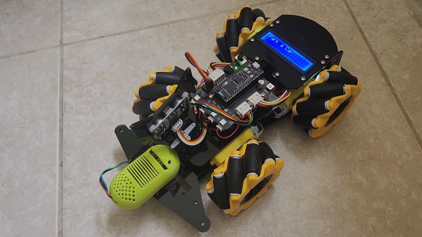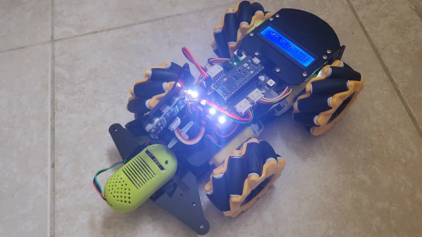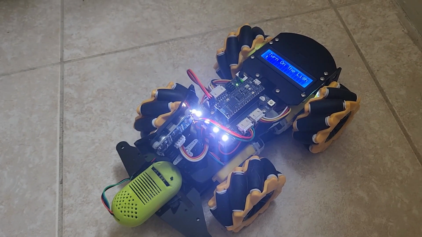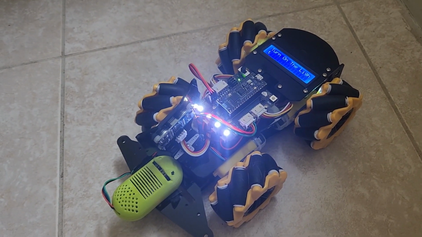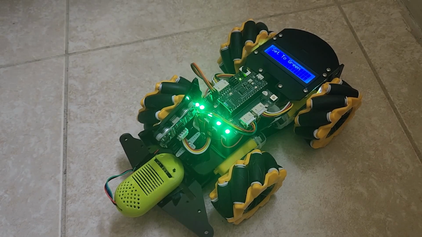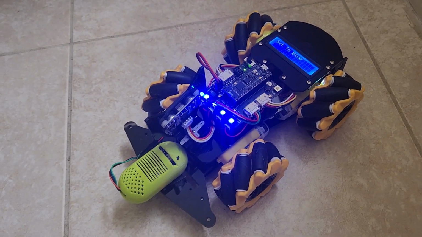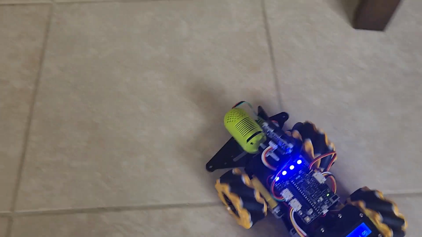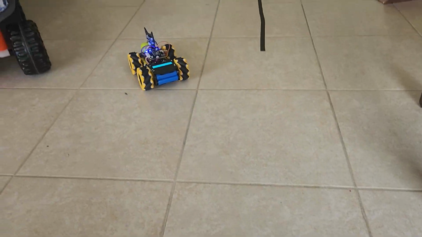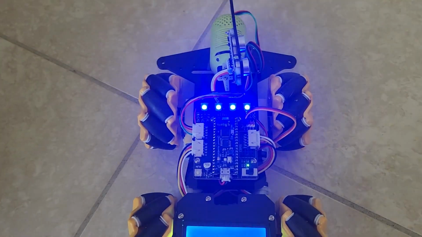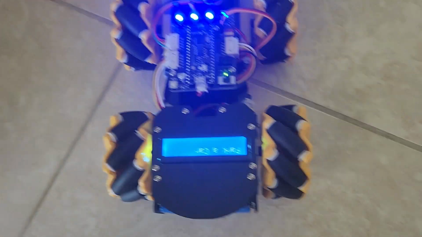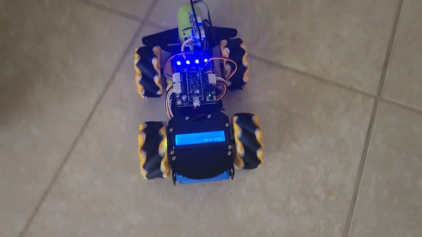Turn on the light. Okay. Set to green. Okay. Set to blue. Okay. Go forward. Done. Park a car. Done. Reverse. Or retreat. Done. Park a car. Done.